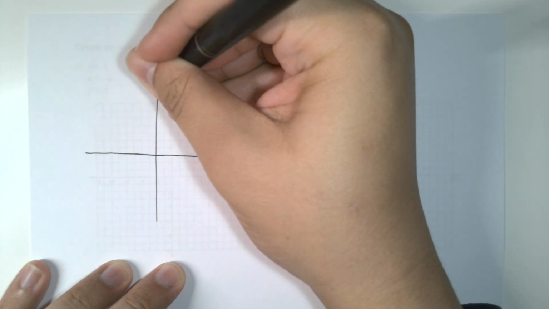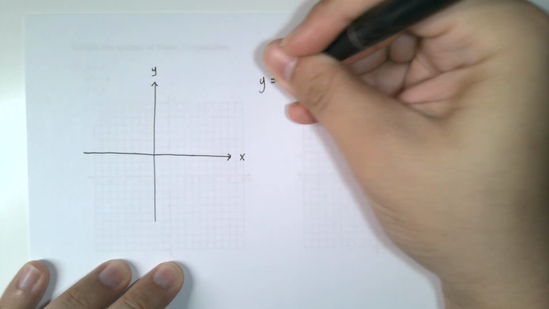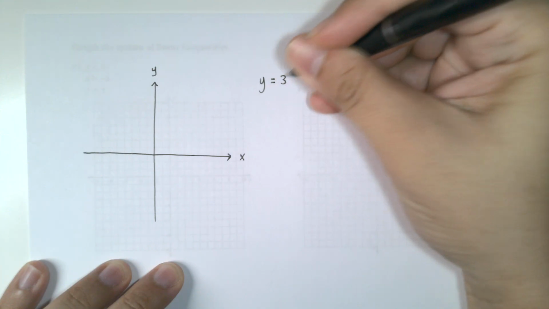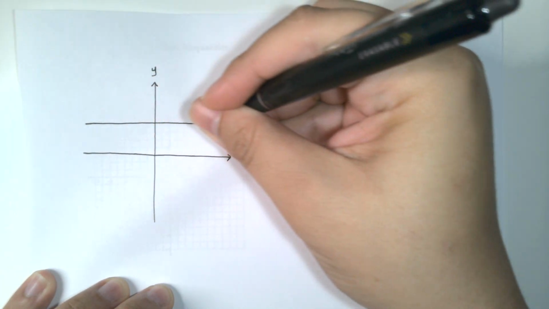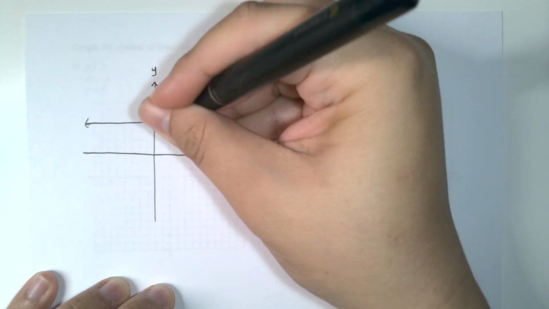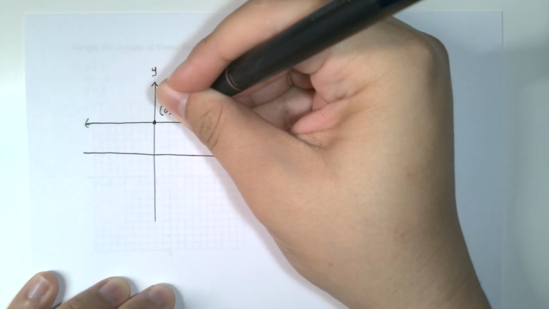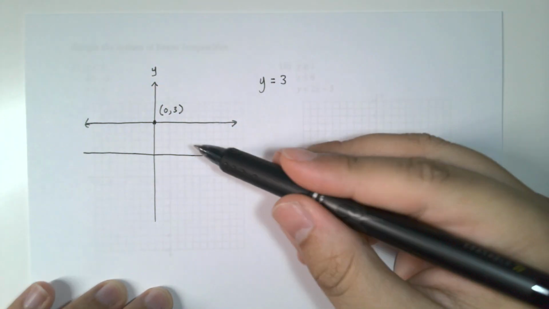So if I have my x and y axes like this, and I want to graph, say, y is equal to 3, that's going to be a horizontal line that goes through the point (0, 3).